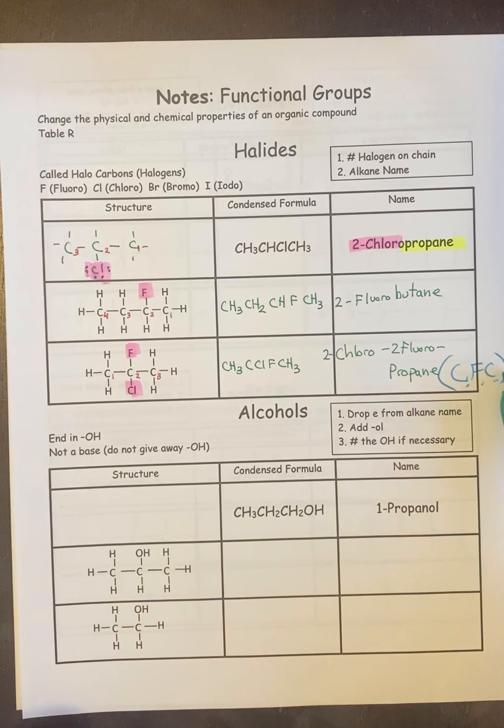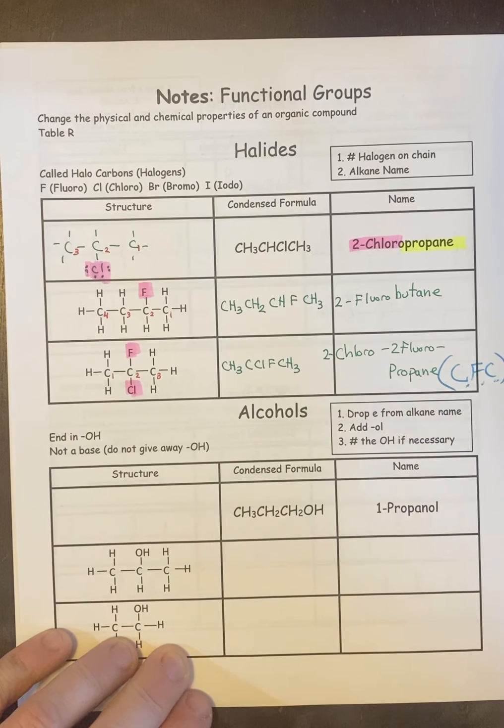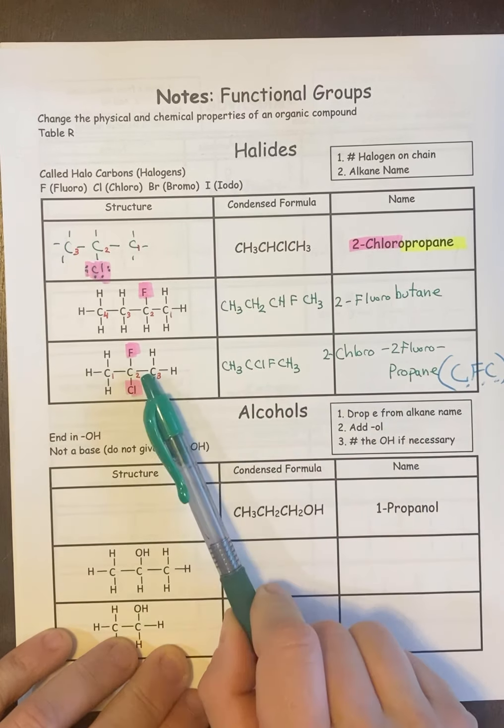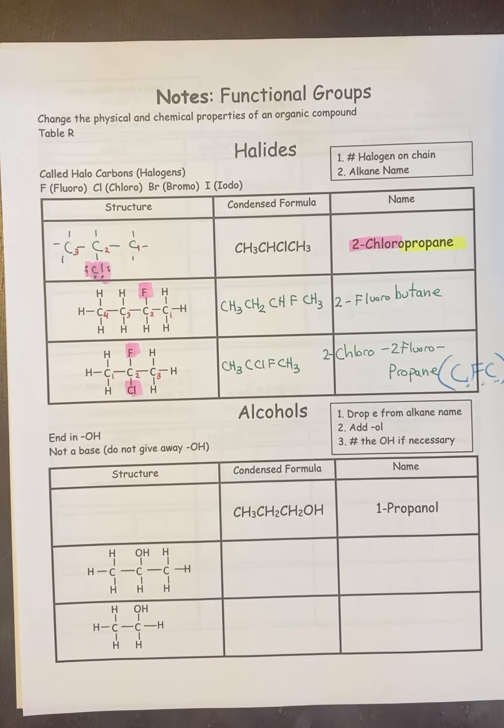But CFC actually stands for chlorofluorocarbon. It's these types of molecules. Obviously, we don't really use them too much anymore in commercial use. They are used in labs for different things, but they're not really used on an industrial scale anymore. All right, alcohols. So here's what they give you on Table R.